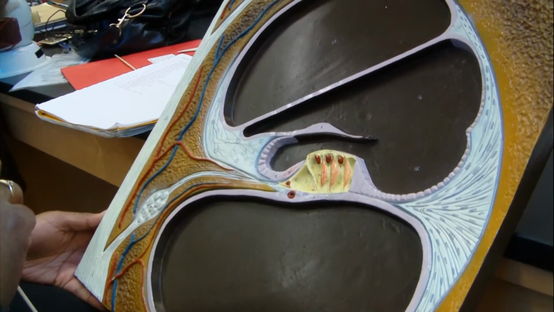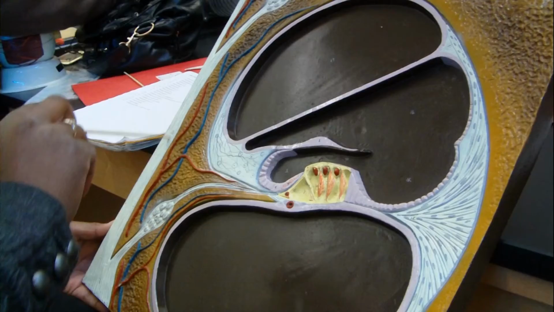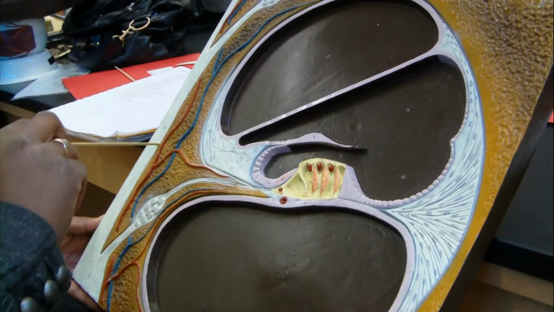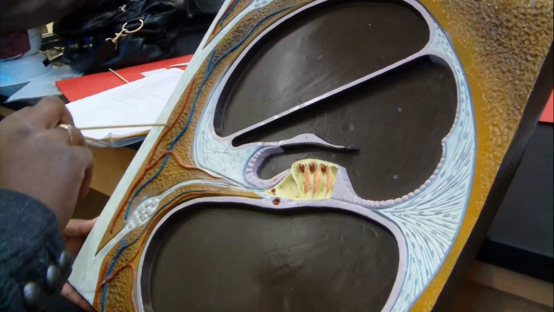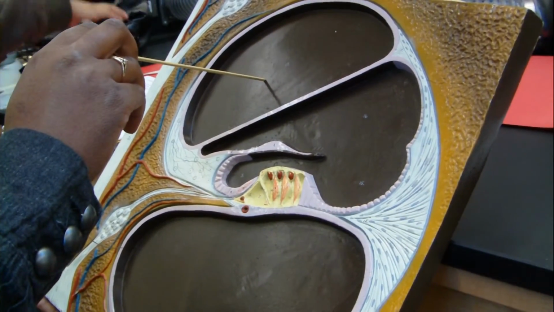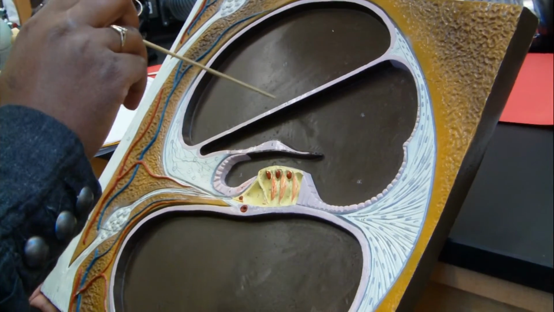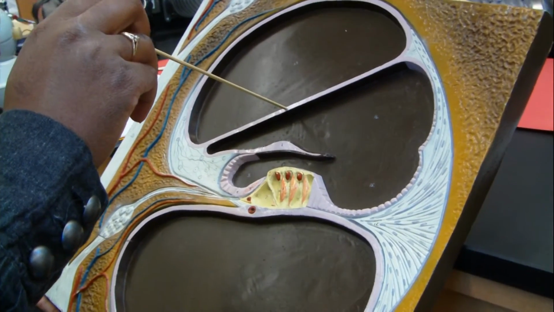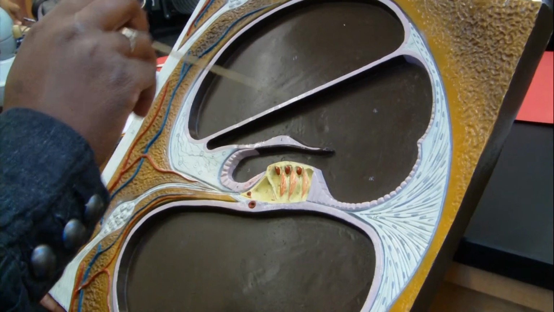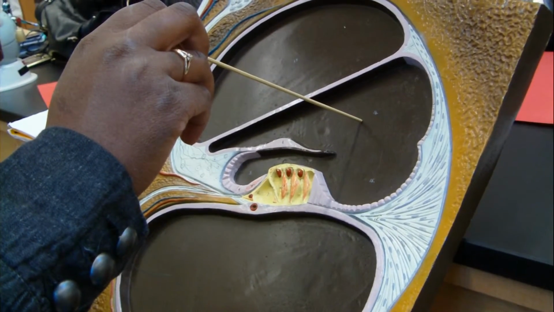Okay, now we're looking at a different portion of the ear. This is the cochlea. This right here is our vestibular cochlear nerve or cranial nerve number 8. This here, which is number 19, is our scala vestibuli. Number 17 here is our vestibular membrane. Number 16 here is our cochlear duct or scala media.